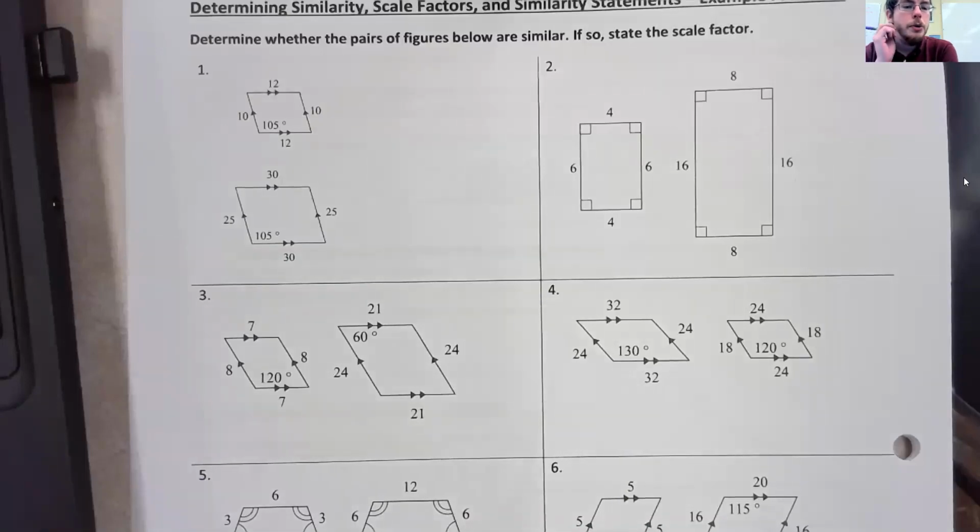All right, so we're going to look at a couple of these numbers 1 through 6. You'll notice they're not triangles, but the exact same thing applies to them, whether they are congruent or not. So we need to make sure that we are paying attention to that regardless.